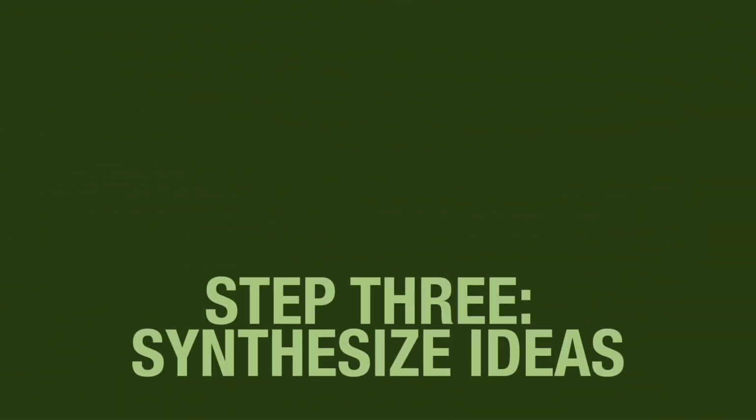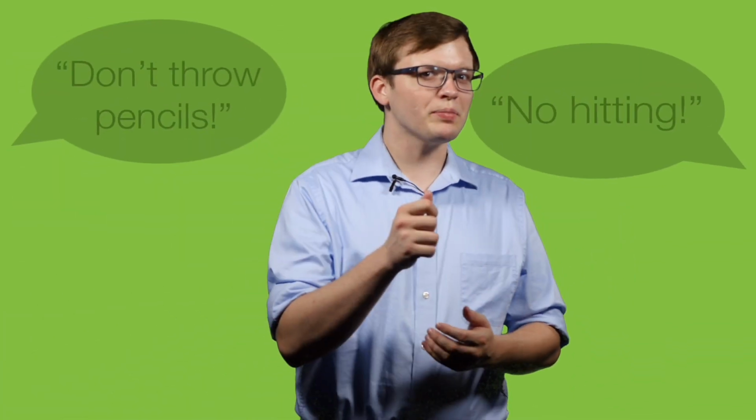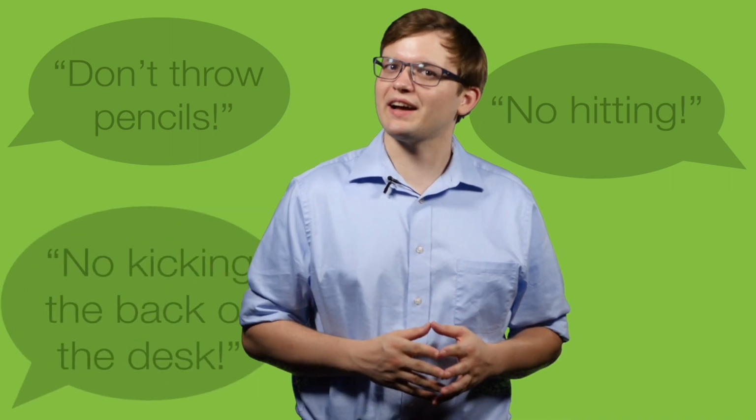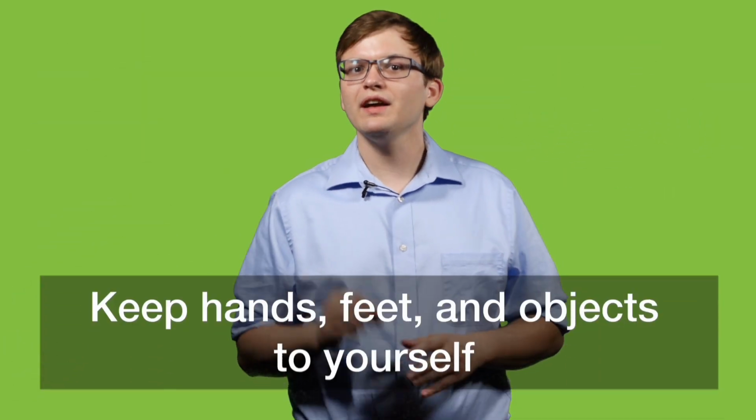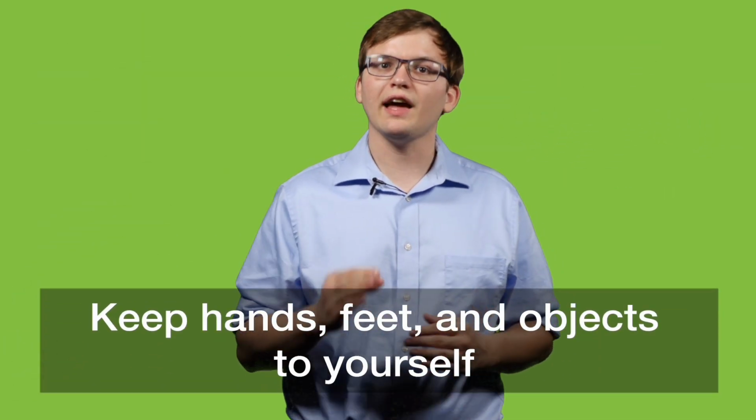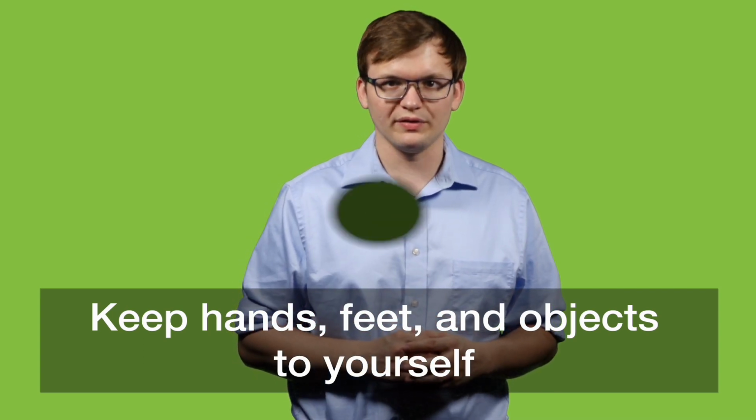After you've gathered several ideas, it's likely that many of them will convey the same message. Help the students combine these into a single good rule. Say you end up with no hitting, don't throw pencils, and no kicking the back of the desk. That can become keep hands, feet, and objects to yourself.